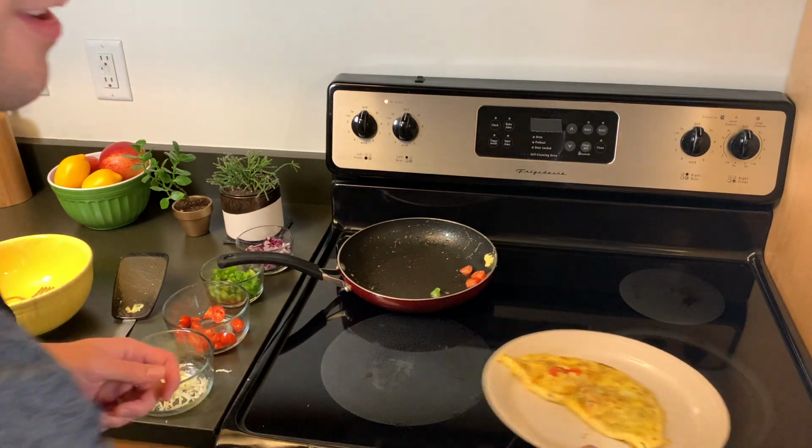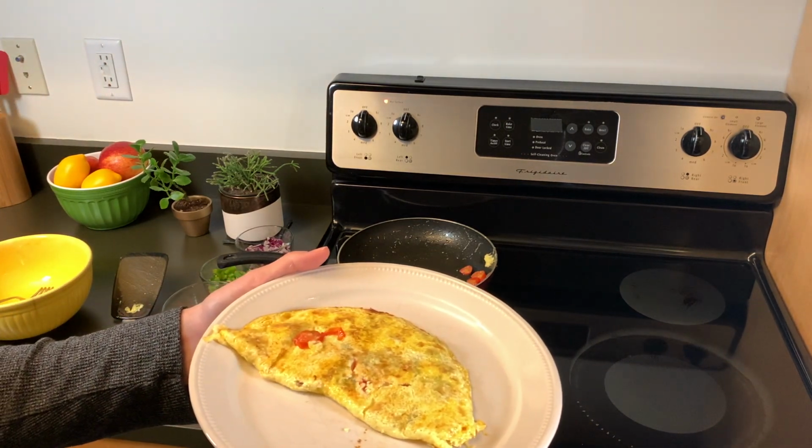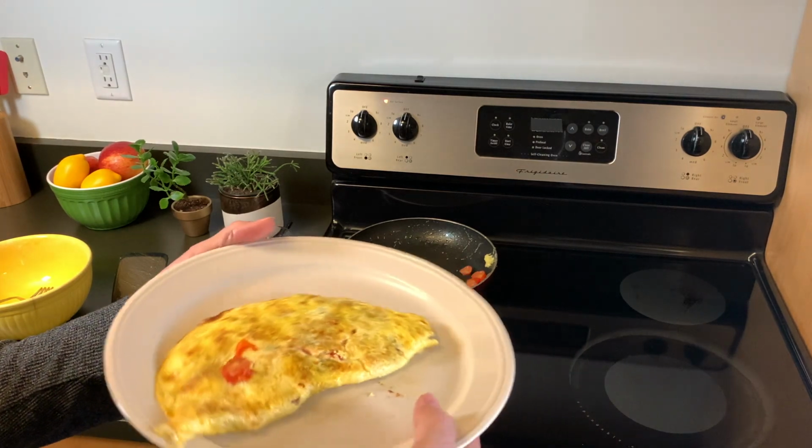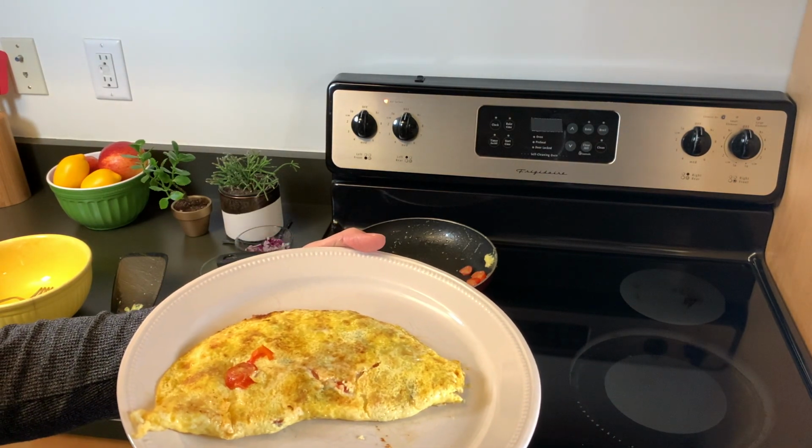Put that back. And, well, there it is. Made our omelet.